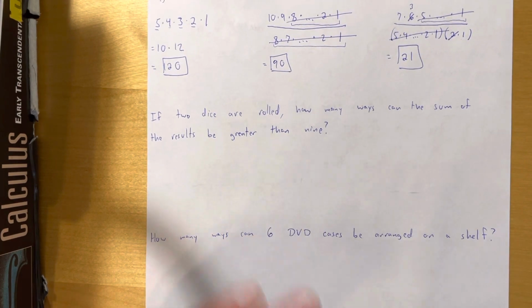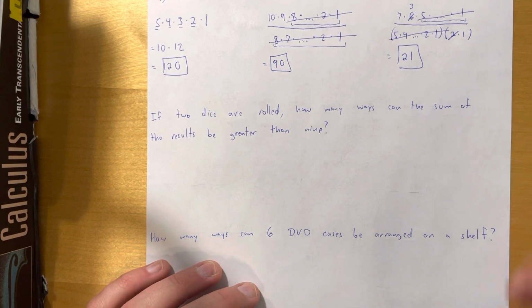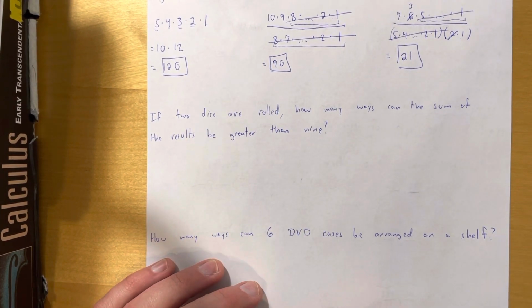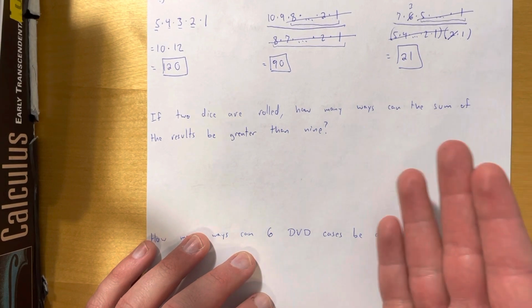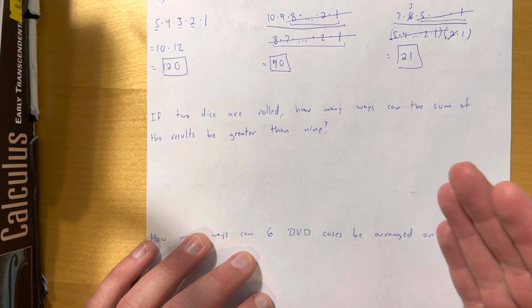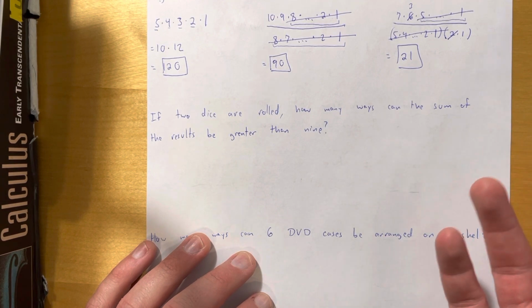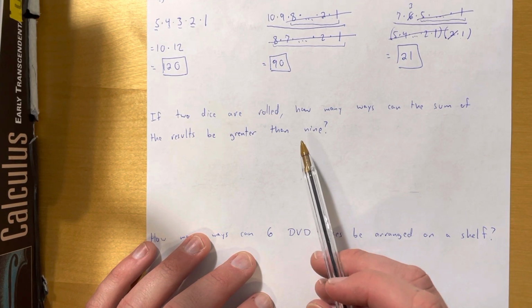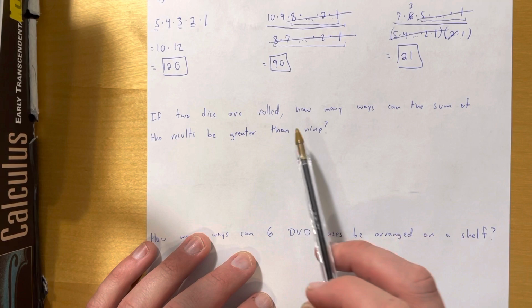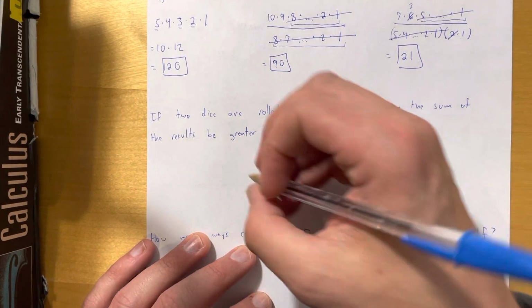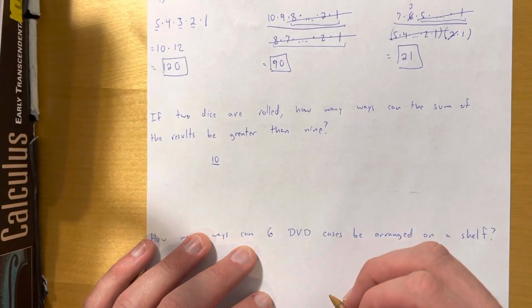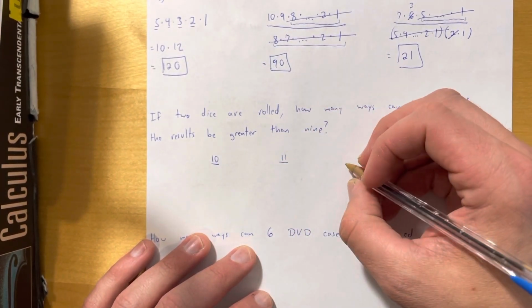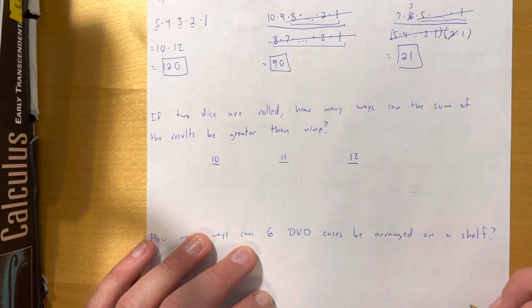So I want to determine how many different ways these 2 dice can produce a sum of some number greater than 9. Now I know that if I roll 2 6-sided dice, and it's assumed that these are 6-sided, even though I didn't say that, we know that the largest sum you can get by rolling 2 dice is 12, because that would be if both sides showed a 6, the largest possible number. I can also roll an 11, and I can also roll a 10. Those are the 3 possibilities that we want to consider, because anything else would not be greater than 9. So I'm going to look at all the different ways I can roll a 10, all the different ways I can roll an 11, and all the different ways I can roll a 12.